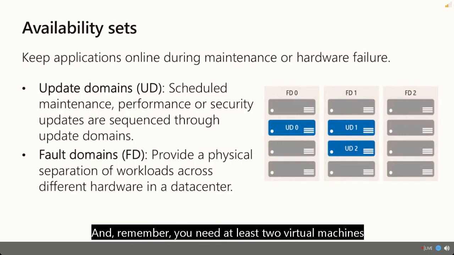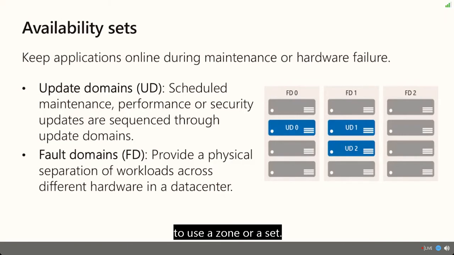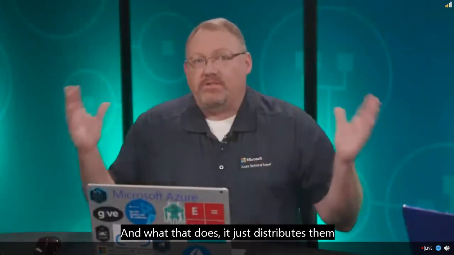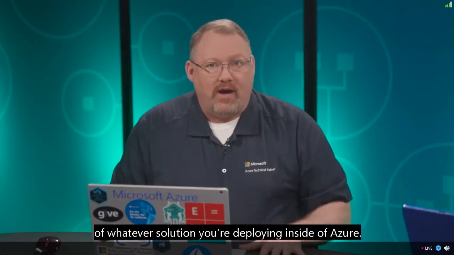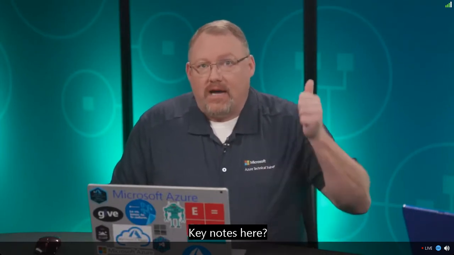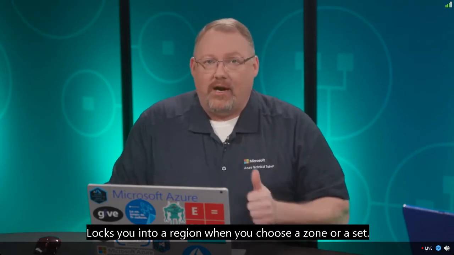And remember, you need at least 2 virtual machines to use a zone or a set. What that does is distribute them, so those single points of failure don't impact the availability of whatever solution you're deploying inside of Azure. Key notes here: choosing a zone or a set locks you into a region. They are mutually exclusive. You can't choose a zone and a set. You've got to pick one.